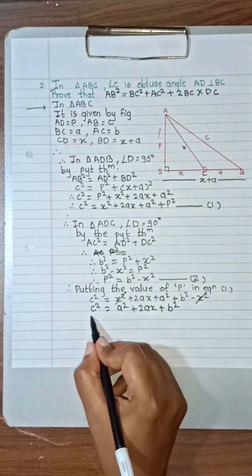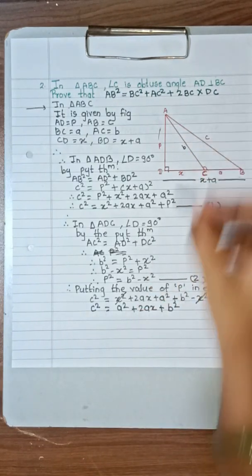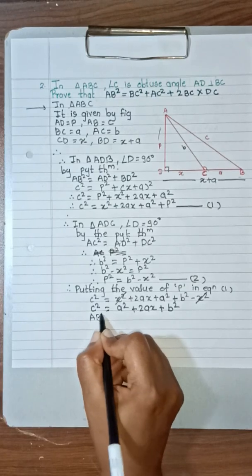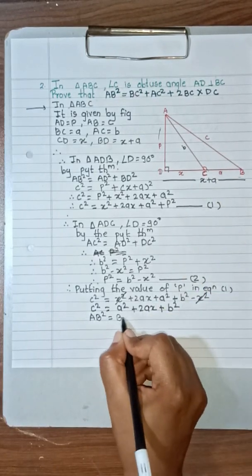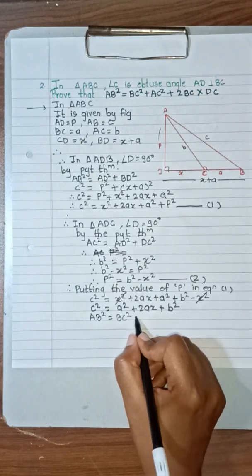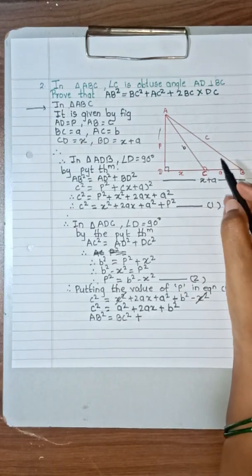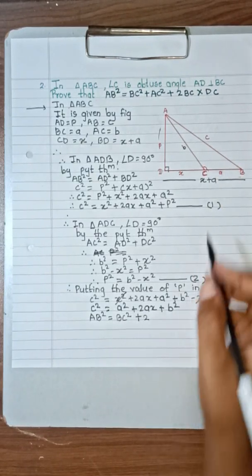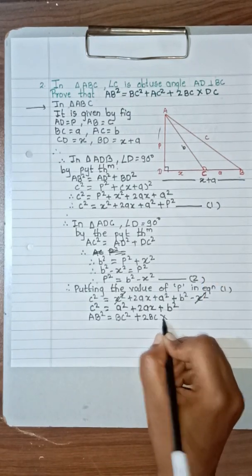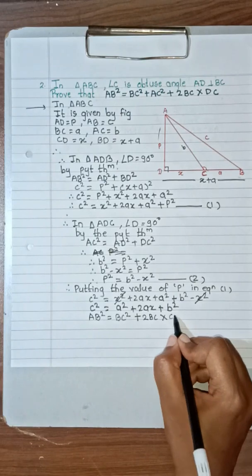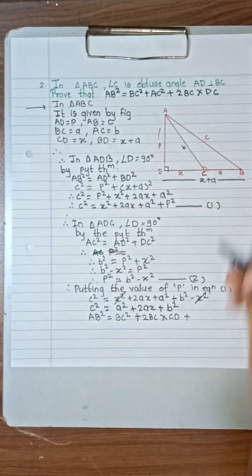Now what is C square? If you see, this C square is AB square, which is equal to A square, that is BC square, plus, now 2A is how much? BC, into X, that is CD, plus B square is AC square.